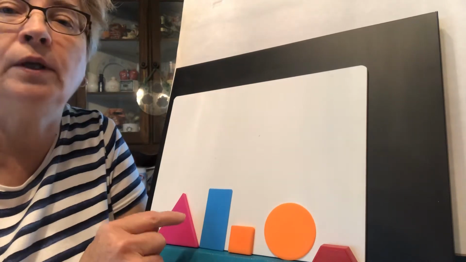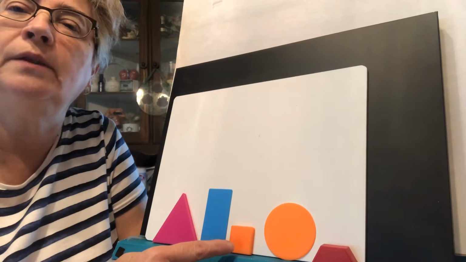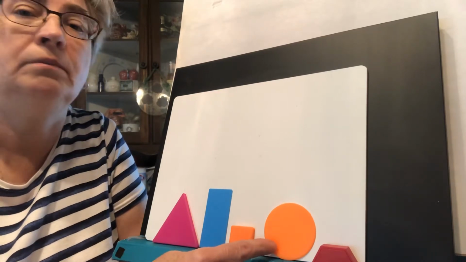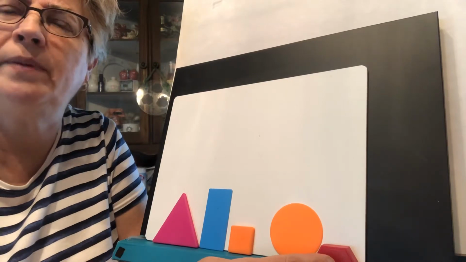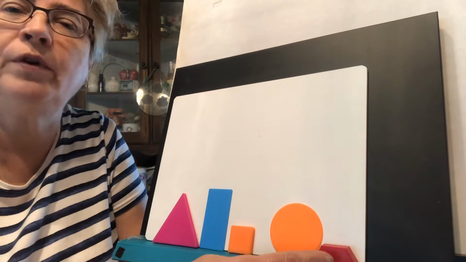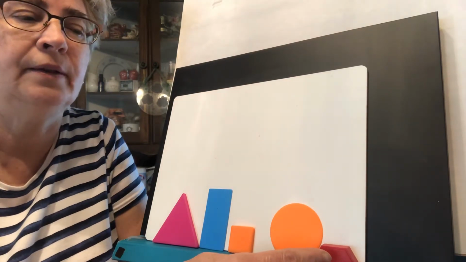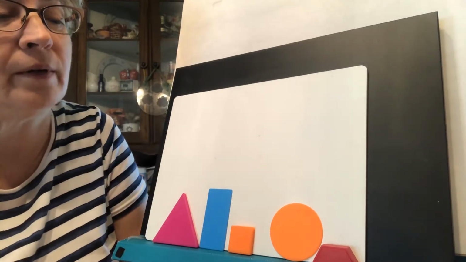Oh no, not 4. How about a square? Oh yes, 4 sides and 4 vertices. How about a circle? Nope. How about this shape? Who remembers what this shape is? Oh, you're right, a trapezoid. 4 vertices and 4 sides? Yes. So we had more than one answer there, correct?